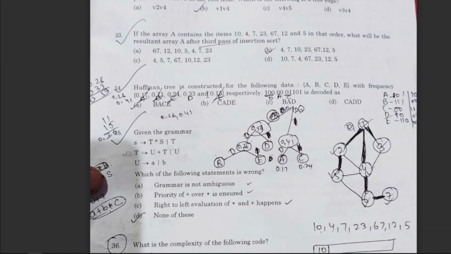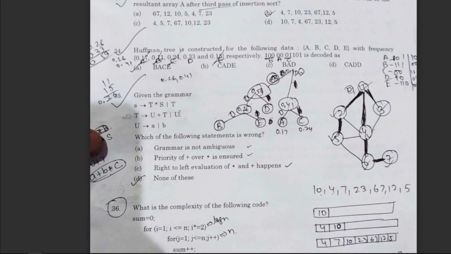Now 33: if the array A contains the items 10 4 7 23 6 7 12 and 5 in that order, what will be the resultant array A after the third pass of insertion sort? Here you have to do insertion sort up to the third pass, right? For this the answer will be B, that is 4 7 10 23 and 6 7 12 6. Now 34: a Huffman tree is constructed for the following data A, B, C, D, E with frequencies this one and this respectively.